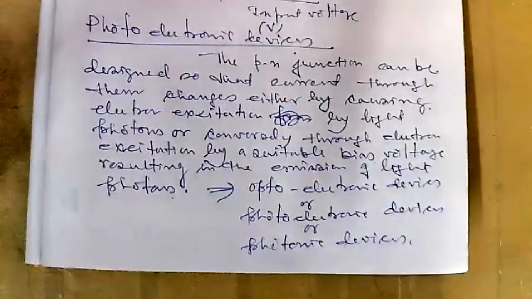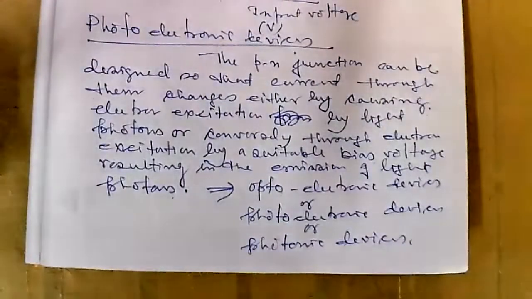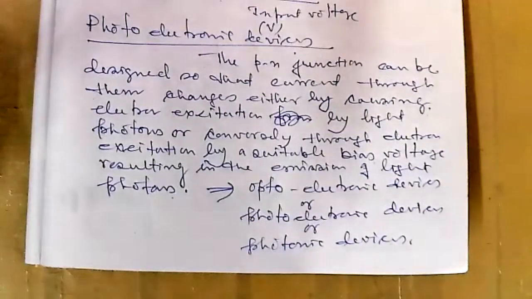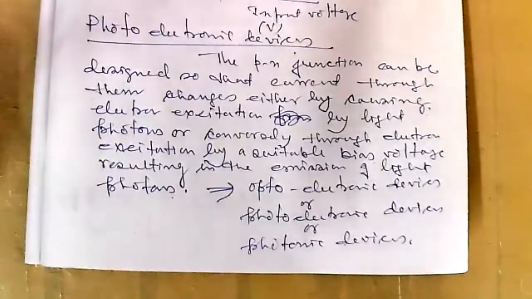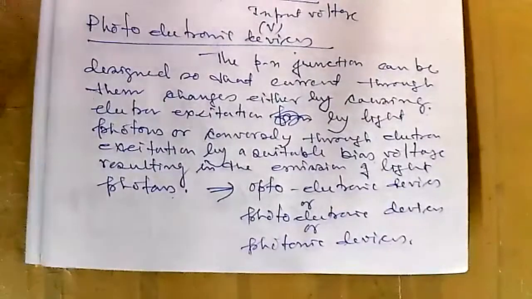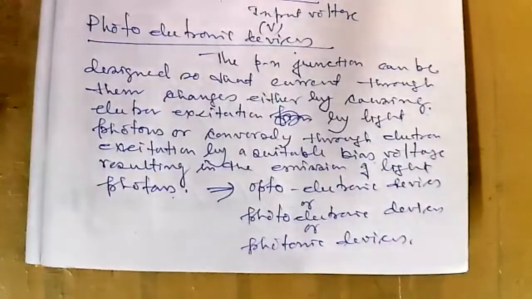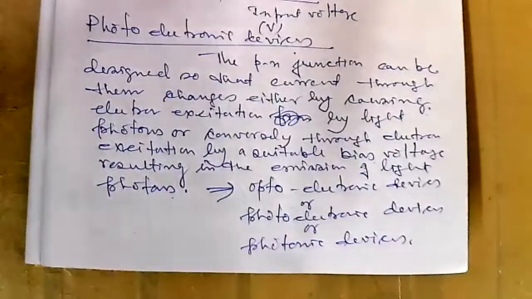In another, by exciting the electrons with a suitable bias voltage, we can have emission of light photons from the diodes. So the photonic devices are classified as photodetector, photovoltaic device, and device for converting electrical energy to light, which is light emitting diodes or diode laser.